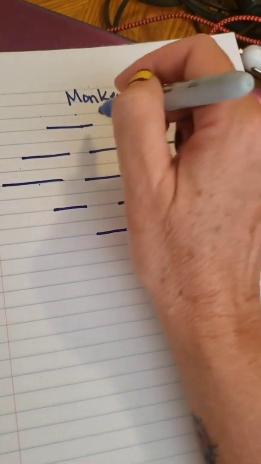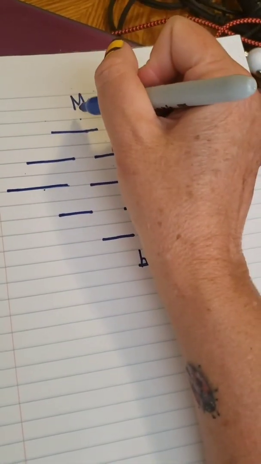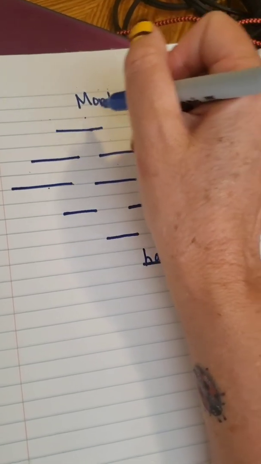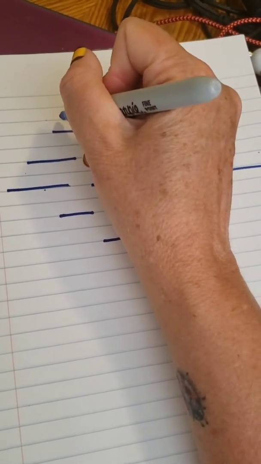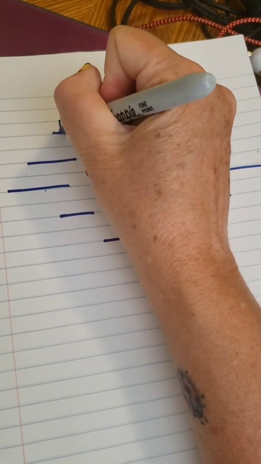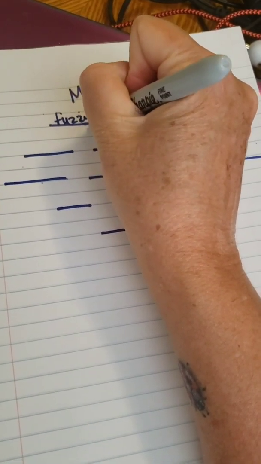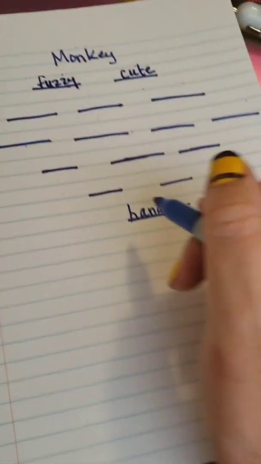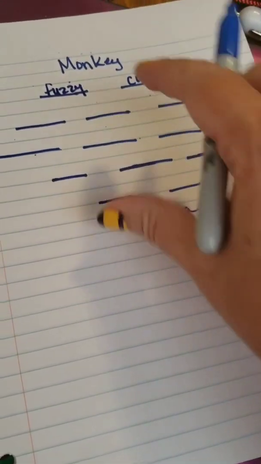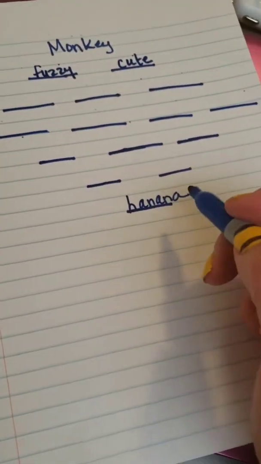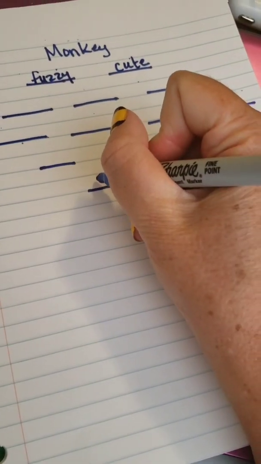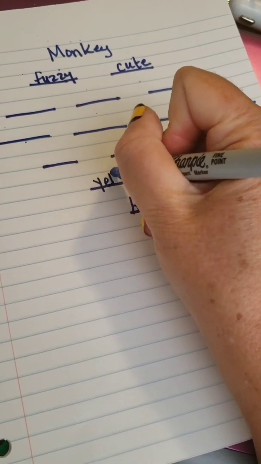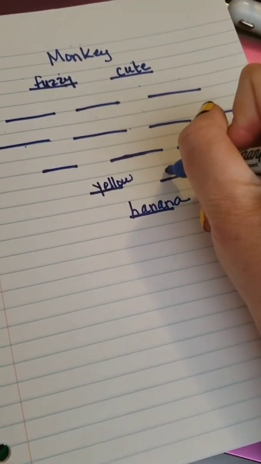So the first two blanks I'm going to use to describe the monkey, or whatever it is your topic is. All right, so monkey could be, I don't know, fuzzy and cute. Now I'm going to jump here to the banana, because we're going to transition to meet in the middle, right? So the banana is yellow and delicious.